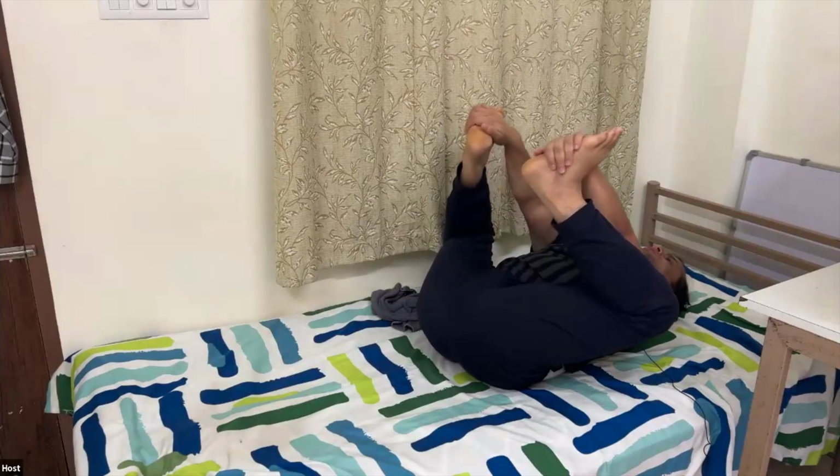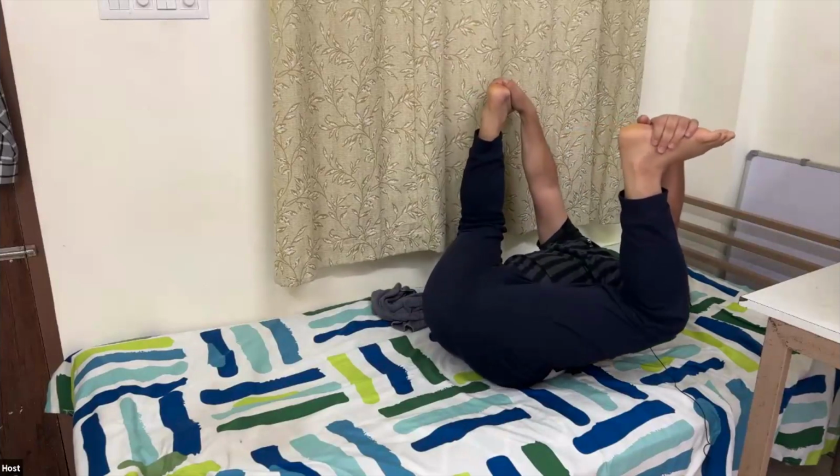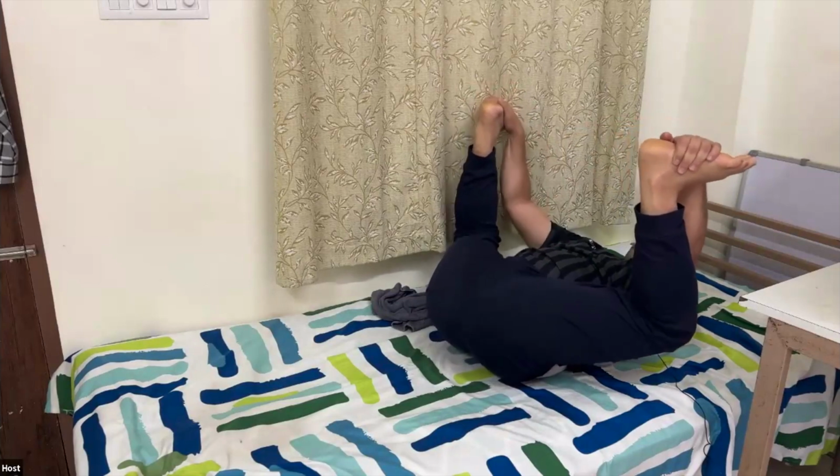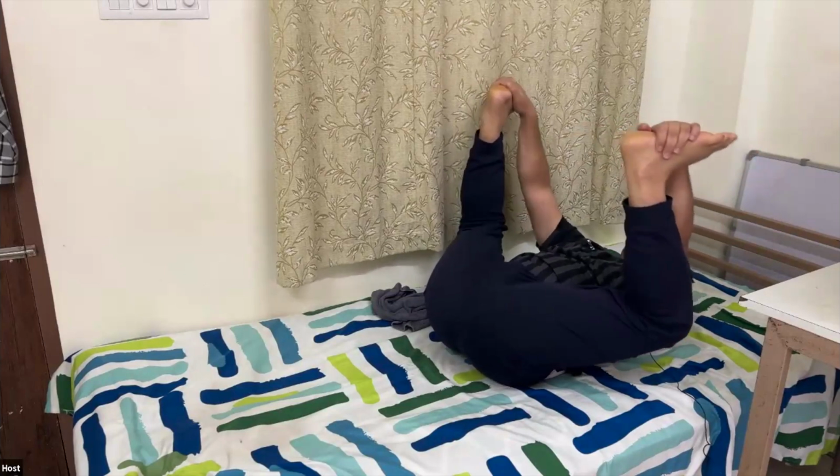Now lifting the feet up, दोनों feet को ऊपर की तरफ, ceiling. Now keep the feet up like you are holding the ceiling. Now pull the feet downward. अब दोनों feet को, दोनों thighs को open up करिए.